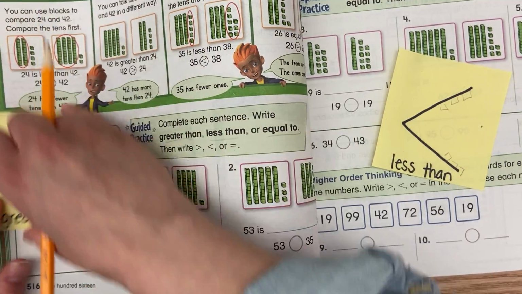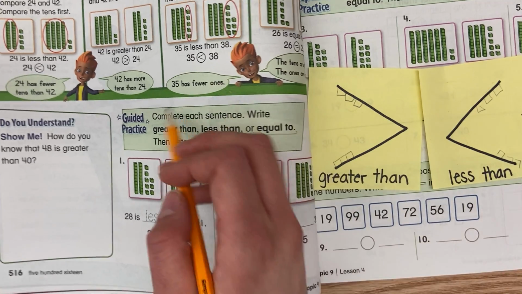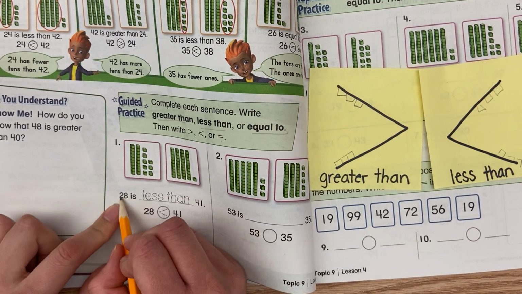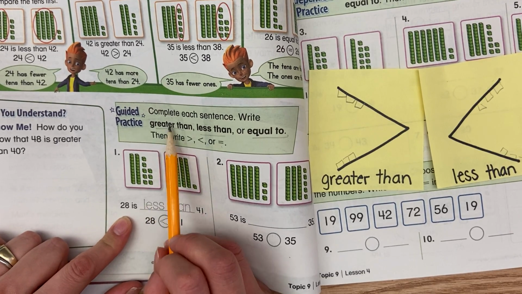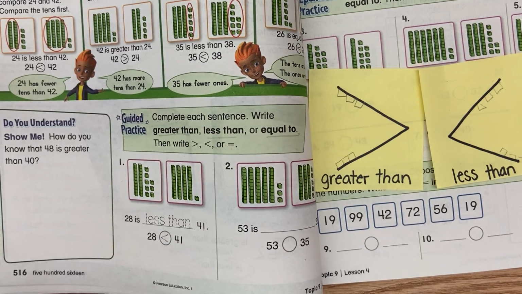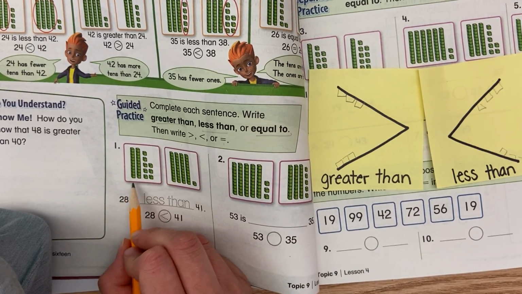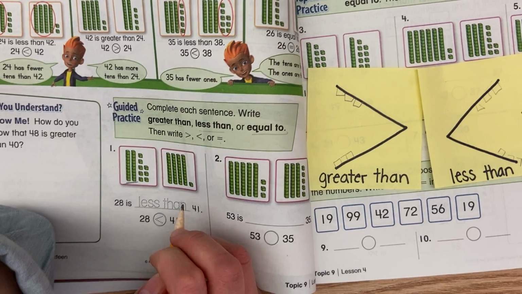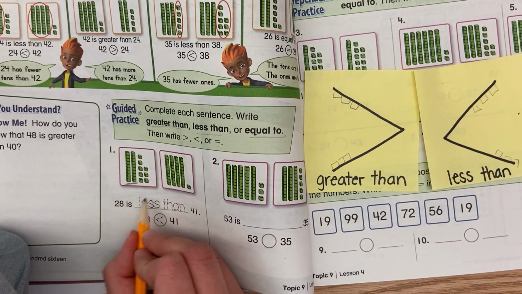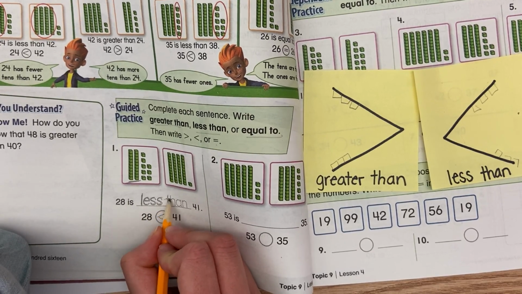It wants to point to the larger number. So let's take a look at number 1. 28 is blank 41. Is 28 greater than, less than, or equal to? Let's take a look and compare. There are 2 tens in 28, but there are 4 tens in 41. So 28 is less than 41. Let's trace over that.